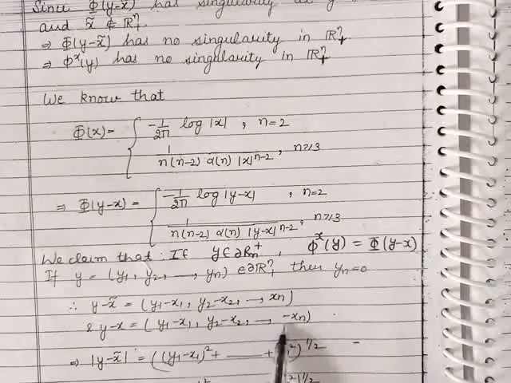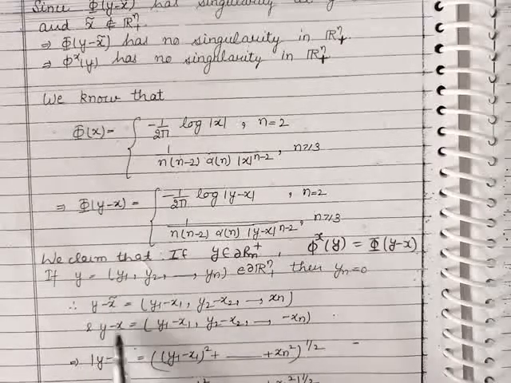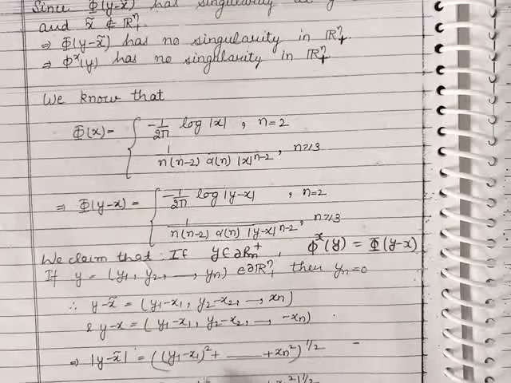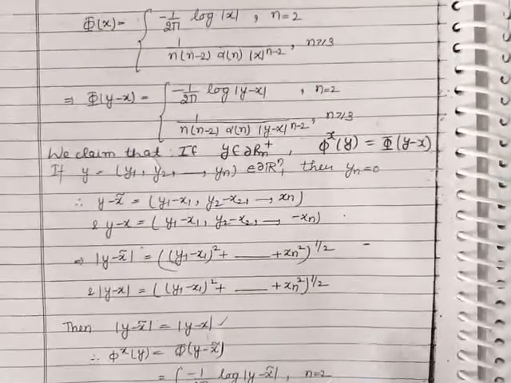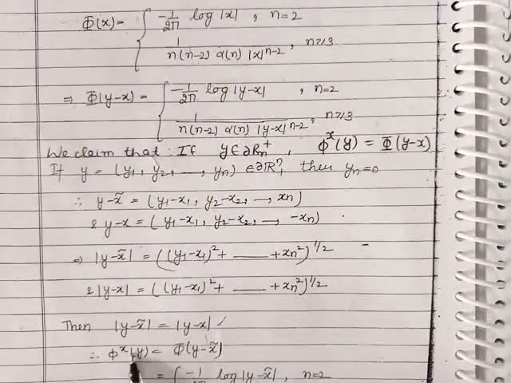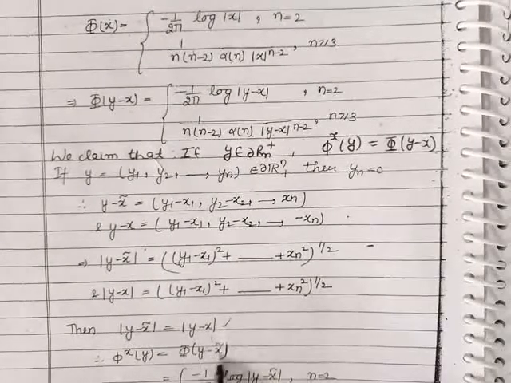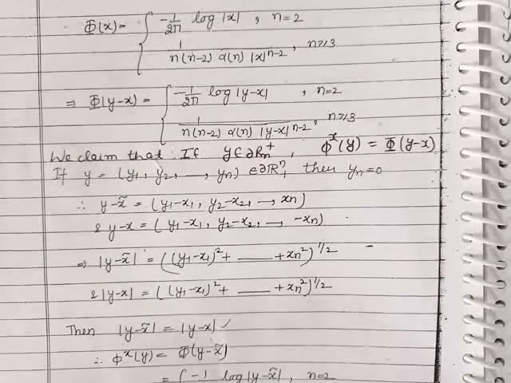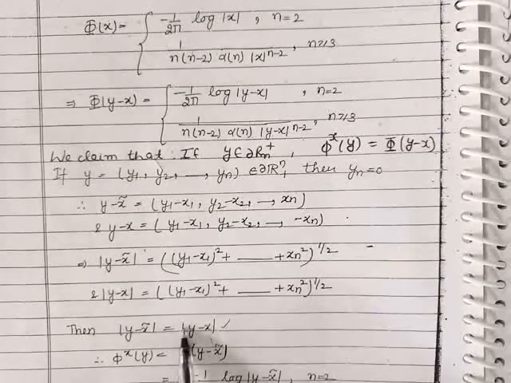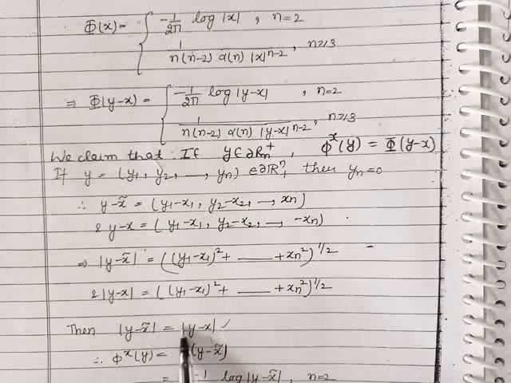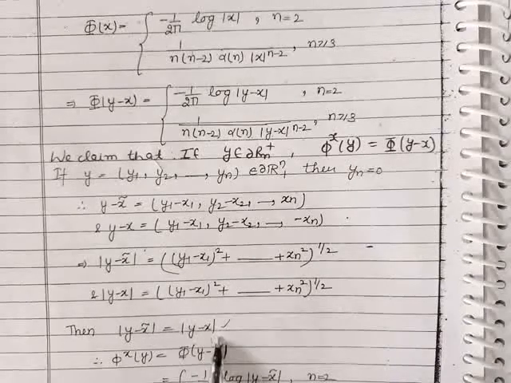If we find the magnitude of both vectors, we can say that their magnitude is same. And now by definition, phi^x(y) is defined by phi of y minus x bar. Substituting the value of this function here. Now using this result, because the magnitude of y minus x bar is same as the magnitude of y minus x.